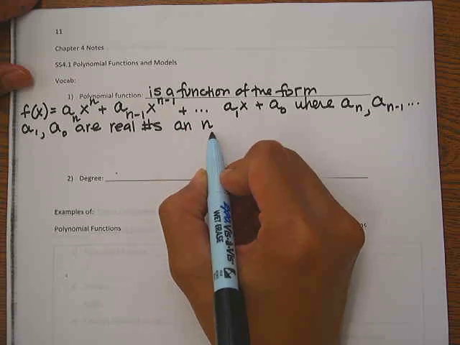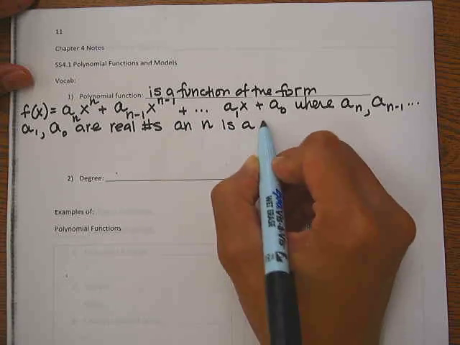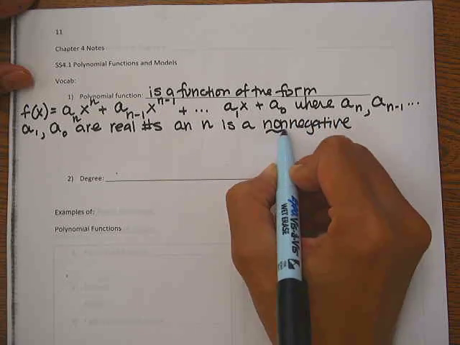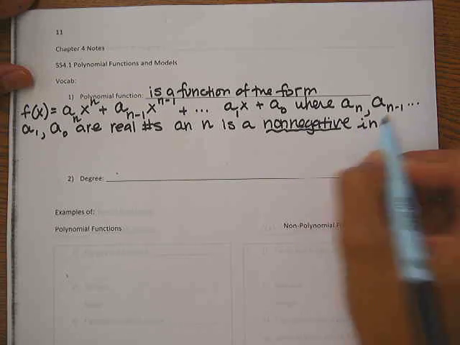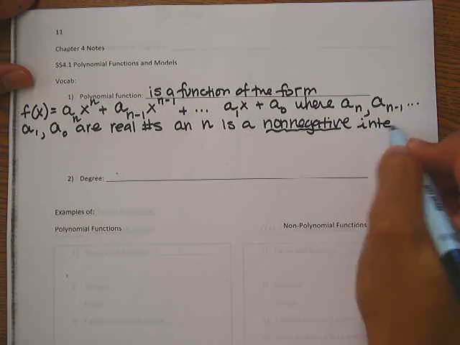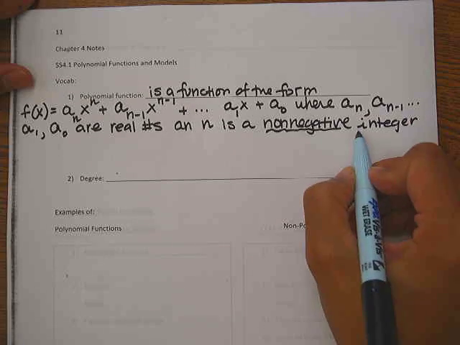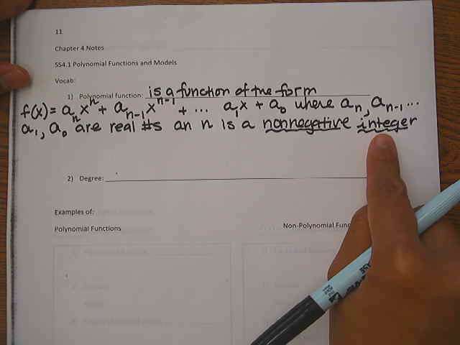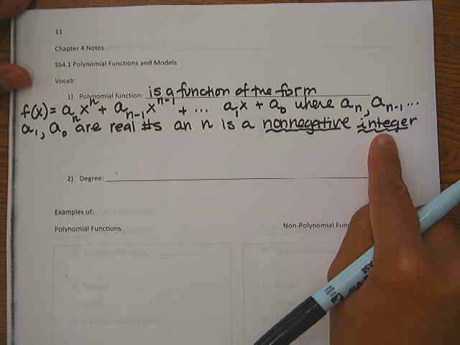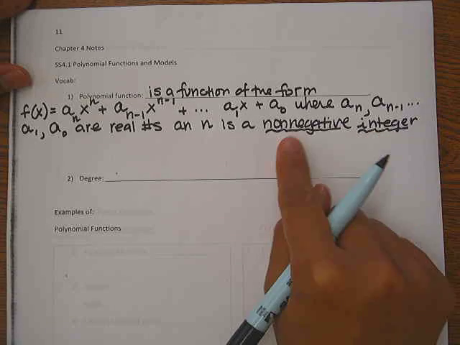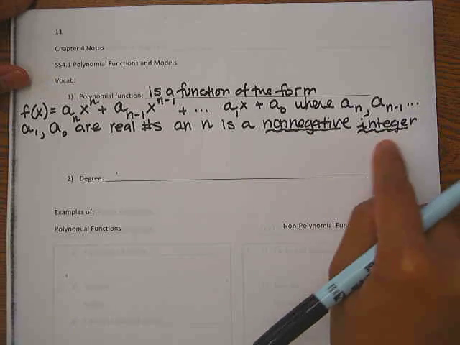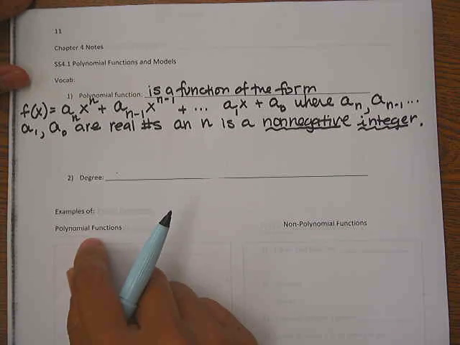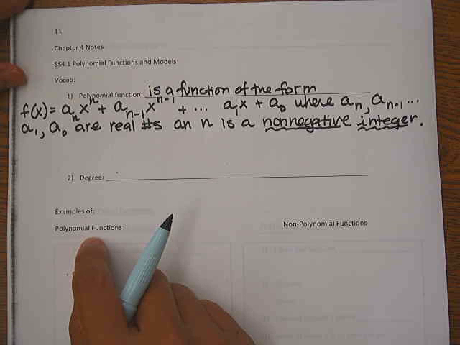So n, since it's an exponent, it's non-negative, okay, non-negative. And it can't just be any numbers, it has to be integers, okay? So non-negative integer. Integers are usually positive or negative whole numbers, but because right here we said non-negative, now we're just really talking about positive whole numbers, okay? So that is our definition of a polynomial function.